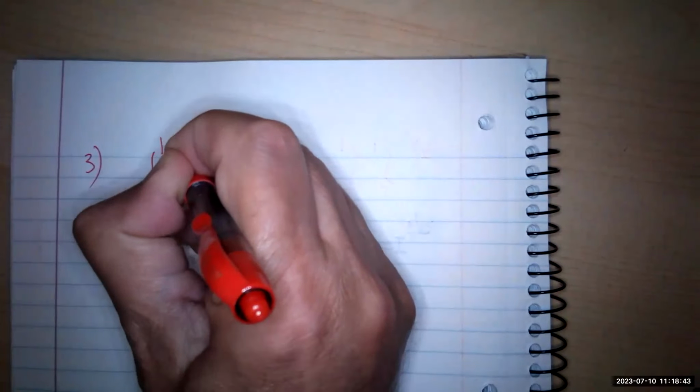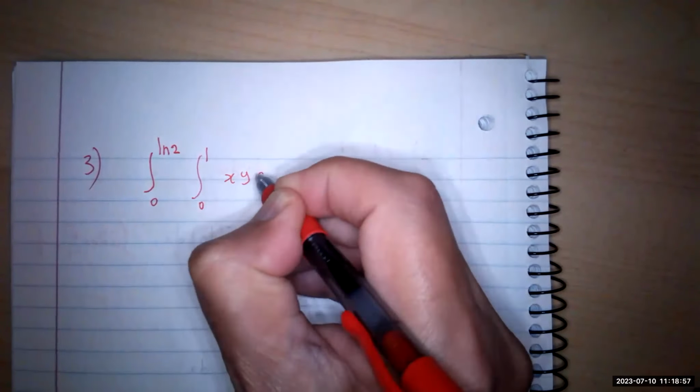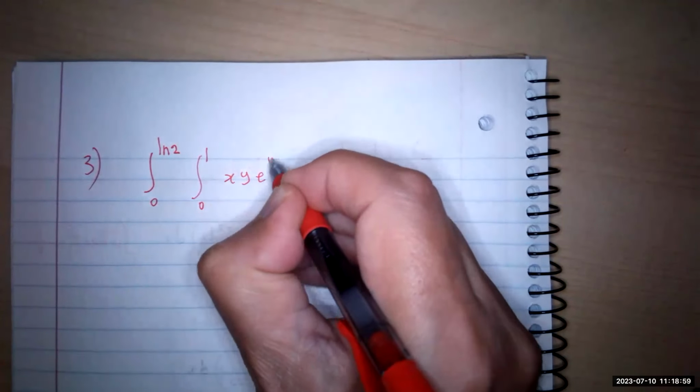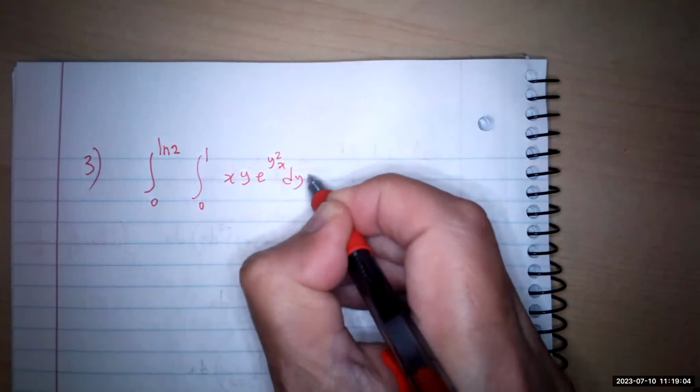These types are very popular, and you get quite a lot in your book, but you want to pick the one that corresponds to the one that I did over here. The integral from 0 to ln2, and 0 to 1, of x y e to the y squared x, dy dx. This is it.